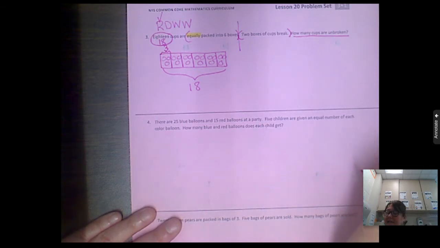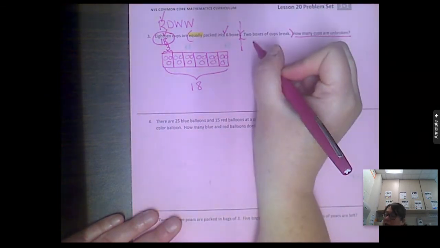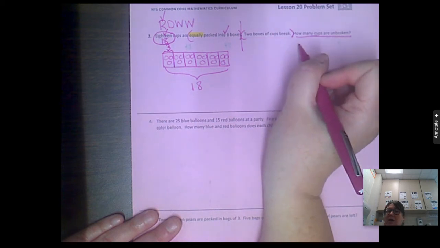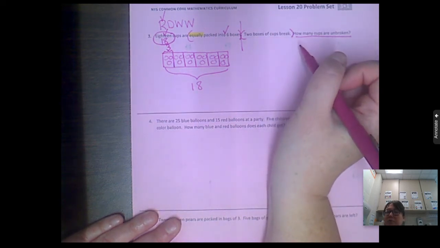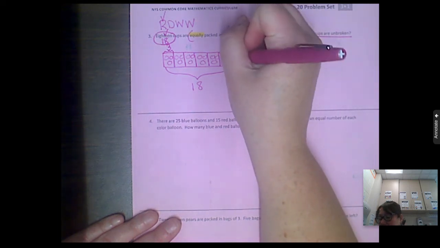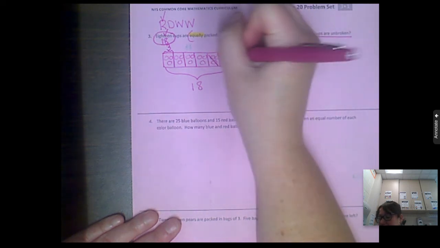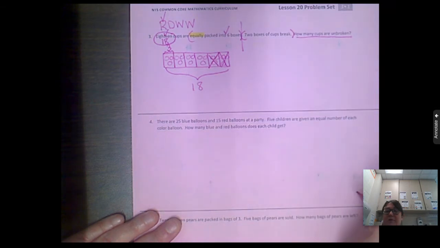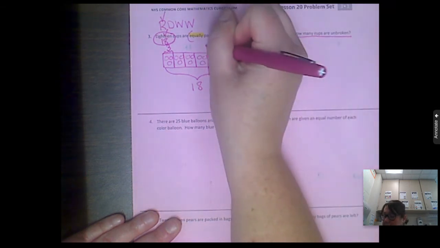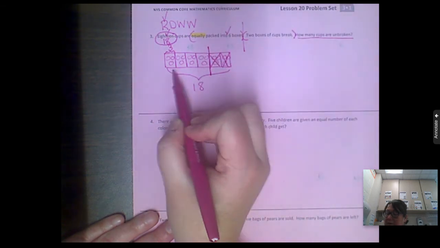Because then it says, so let's see, we used our 18, and we found out that there was 3 in each box. Then it says 2 boxes of cups break. So what I'm going to do is actually cross out 2 boxes of cups, because 2 boxes break. And we want to know how many cups are unbroken. So that gives us this amount left. Okay, so we did our draw.